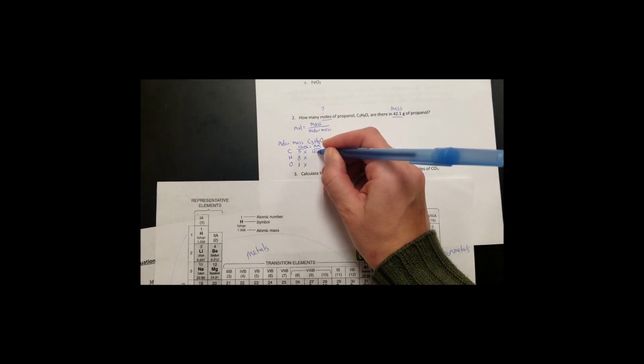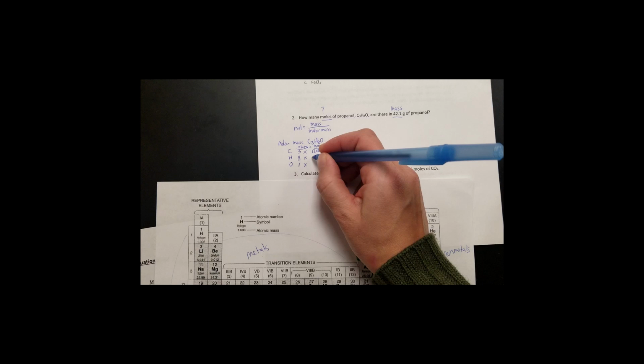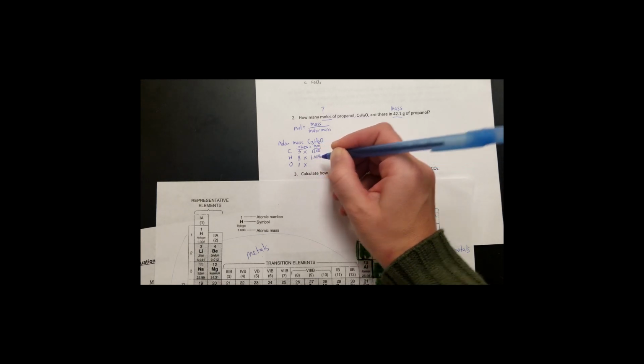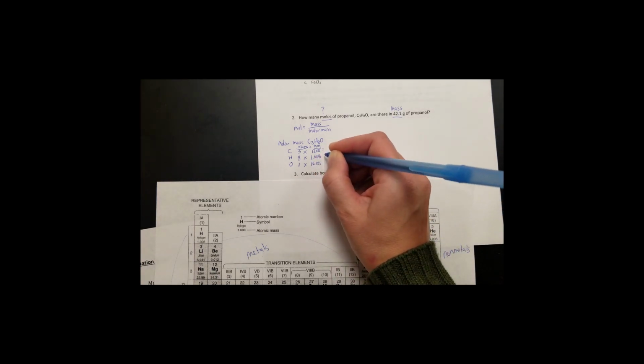So going to the periodic table, I'm going to find carbon. The atomic mass, the molar mass, is this number down here, 12.01. For hydrogen, its molar mass is 1.008. Oxygen, coming back over here, we can see it is 16. So multiply across and then add all of those numbers together to get the total.